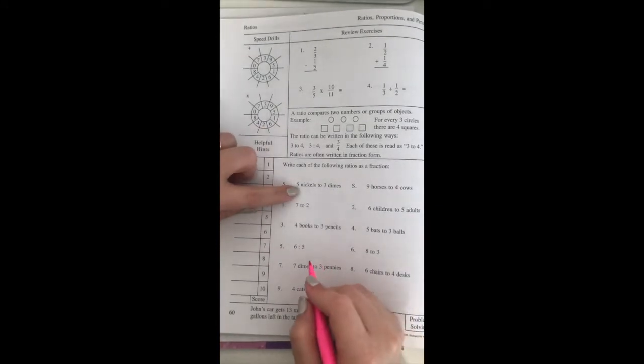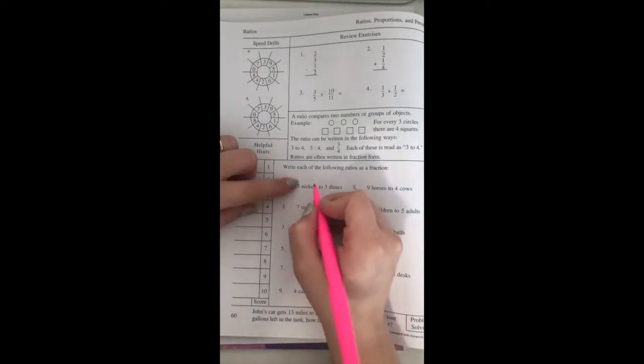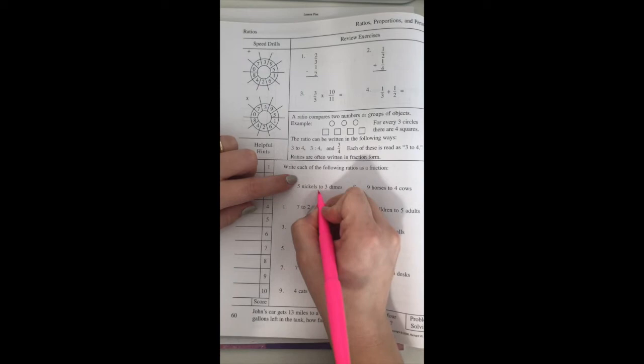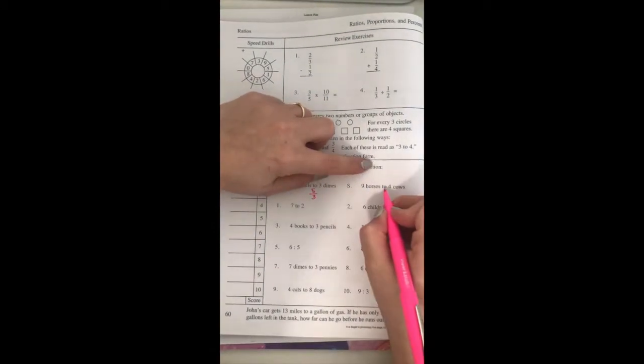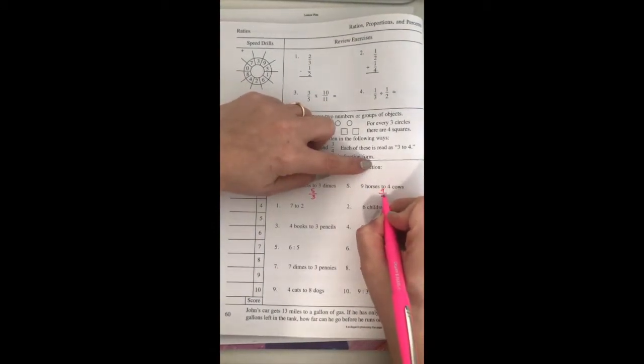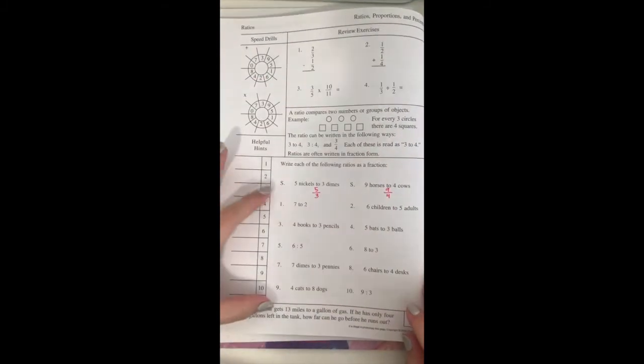So here for the first sample, it says 5 nickels to 3 dimes. All you would do is go like this. For sample 2, 9 horses to 4 cows, you would just do this. And that's exactly what you're going to do for all of these. It's just to warm up, just to practice how to write your ratios as fractions.